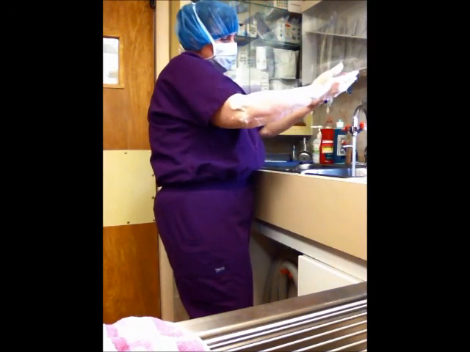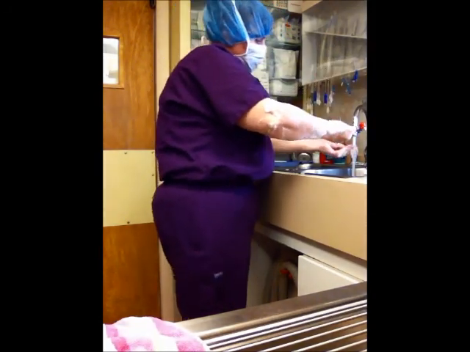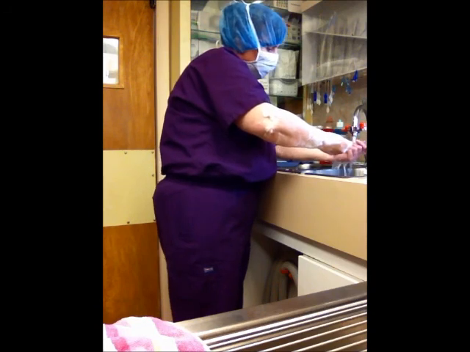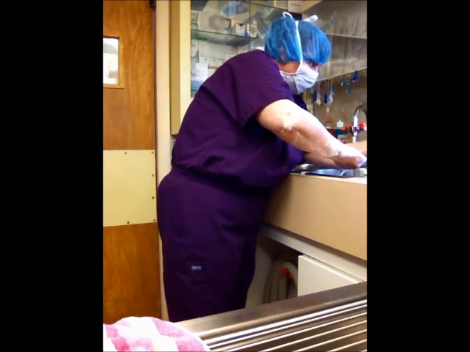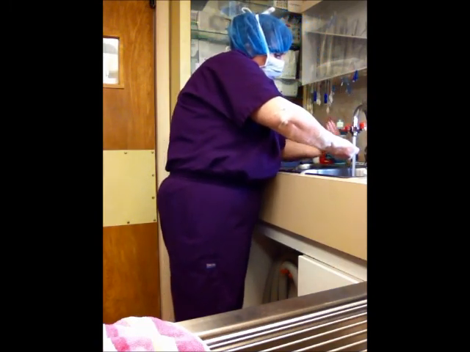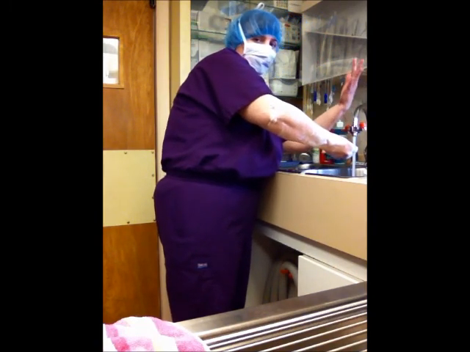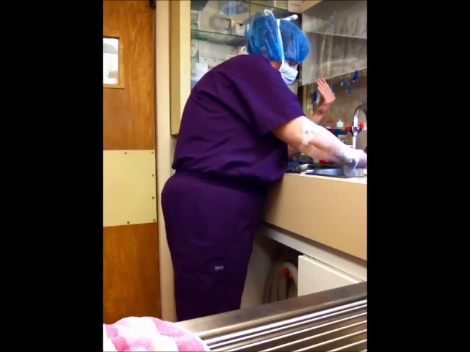Off the soap and the sponge, and then you're going to rinse your fingers slowly. You need to go up your arm, and as you go up your arm, your hand is going to be elevated so that the soap from the elbow does not go to the hand.